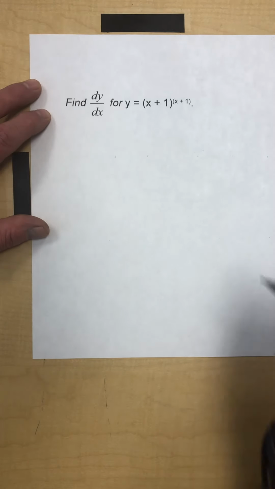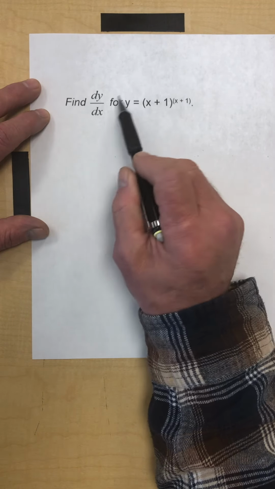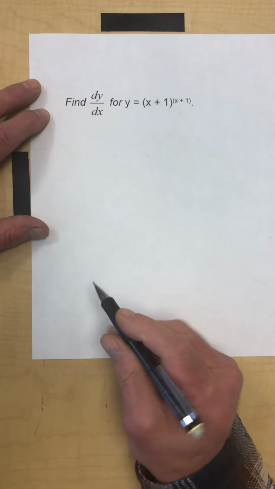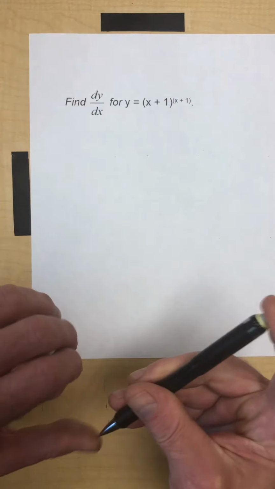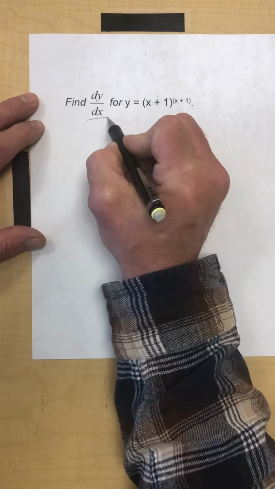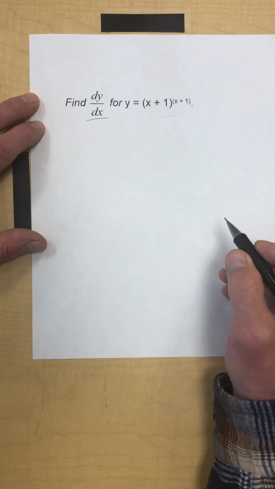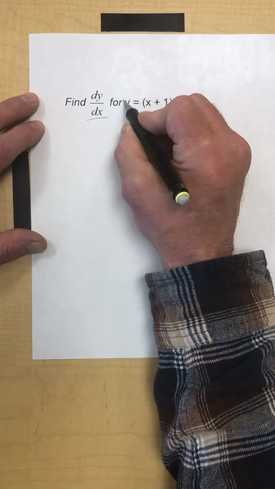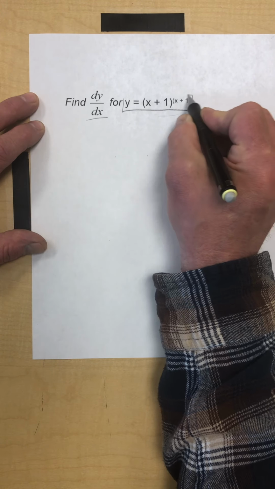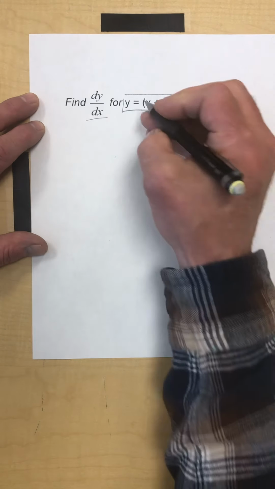Logarithmic exponentiation. Okay, so the very first thing I will do is take the original function and take the natural log of both sides. And of course, you can use a different log if you want to. So I'm not even gonna deal with the derivative until I get this expression in a form I can work with. So taking this original function and take the natural log of both sides.